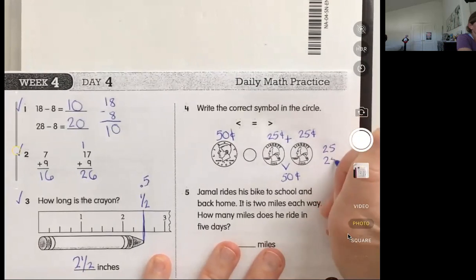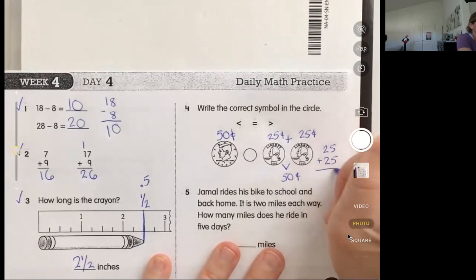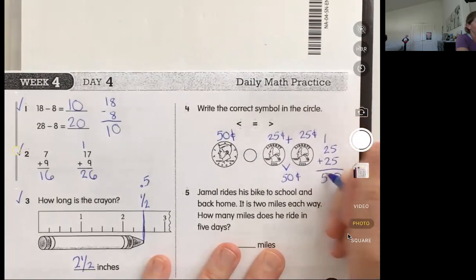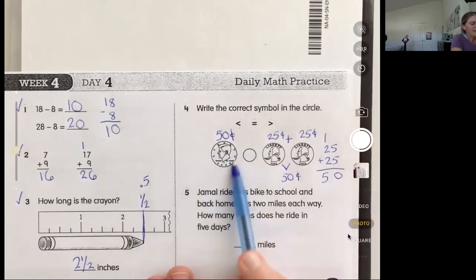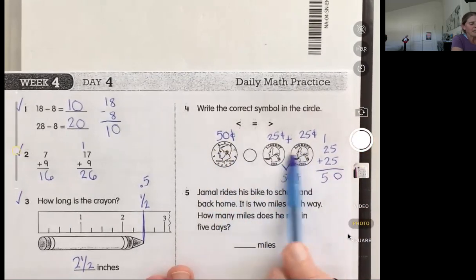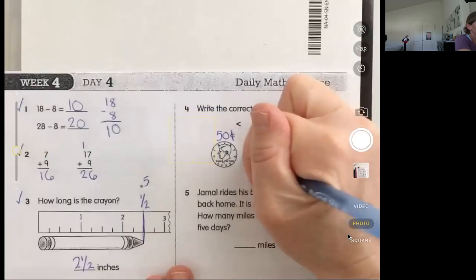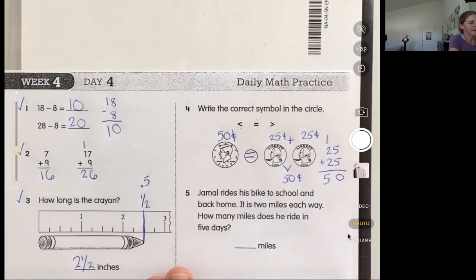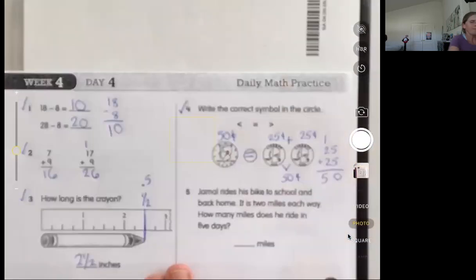Boy, we're using that word a lot, aren't we? 5 and 5 is 10. Made a new group. 2 and 2 is 4, and 1 is 5. I have 50 cents on one side, 50 cents on the other side. They are the same, so we say they are equal. You should have an equal sign in there. All right, give yourself a mark.